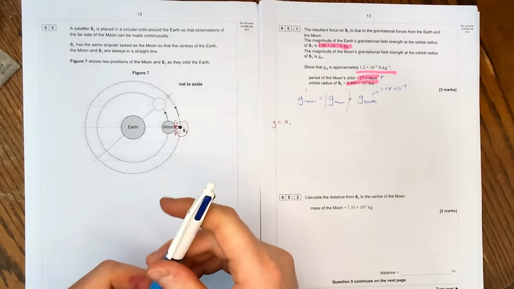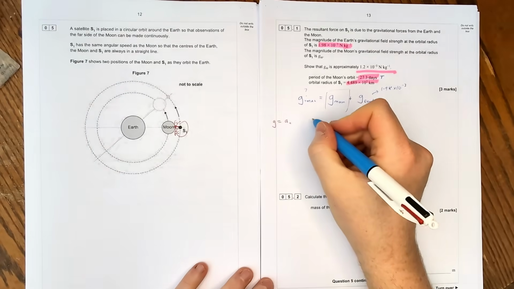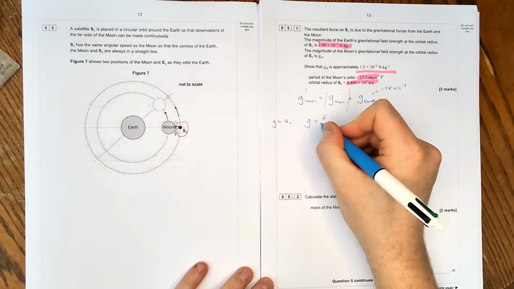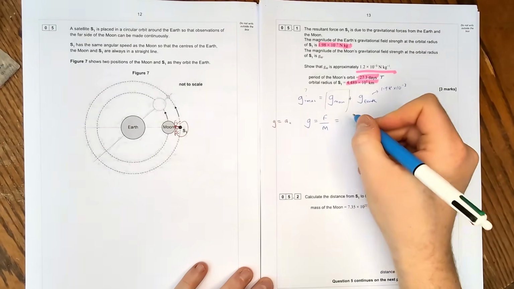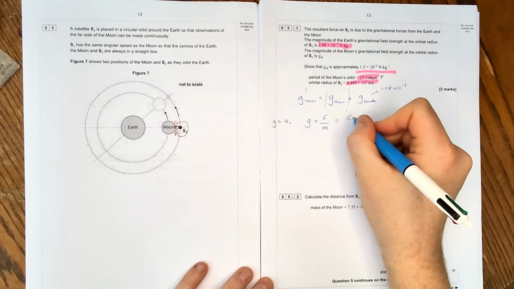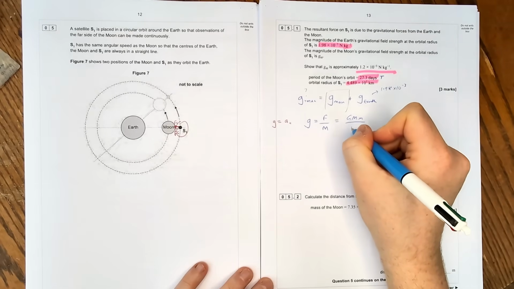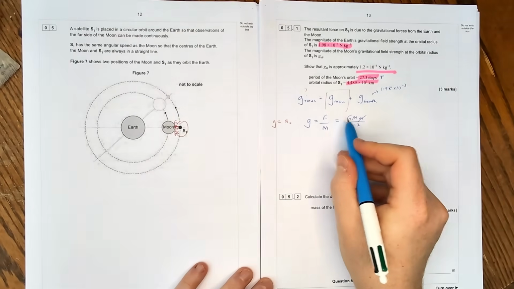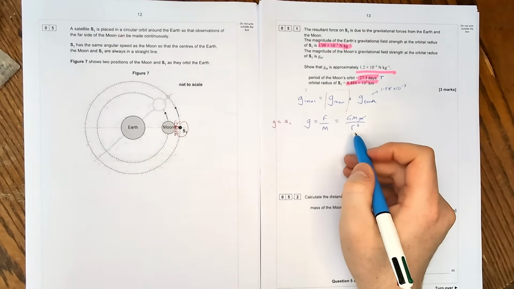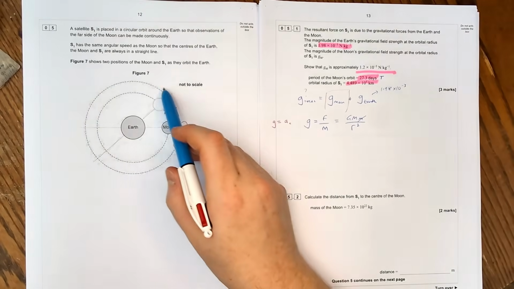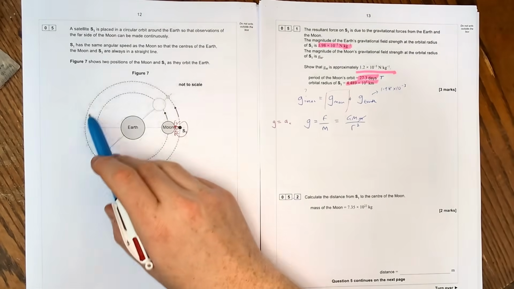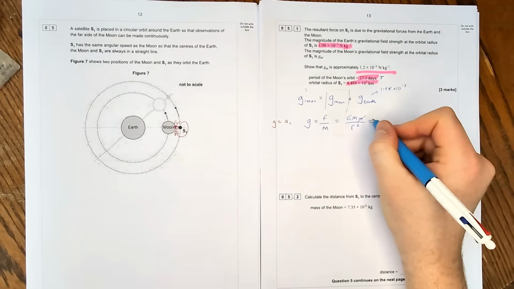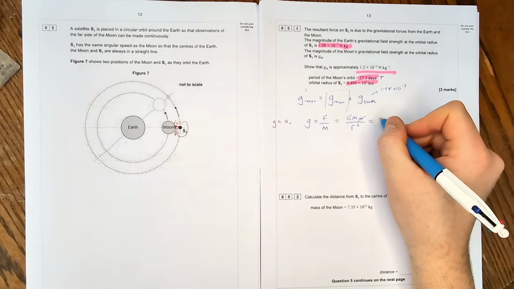So let me show you how that works. We know g is equal to F over m, so the force experienced per unit mass, which is Newton's law of gravitation, GMm over r squared, and then obviously divide by m, so we cancel one of the masses. So g is big GM over r squared. Now, because it's going around in centripetal motion, the force per unit mass is equal to the centripetal acceleration.